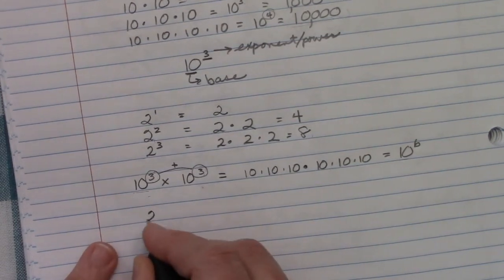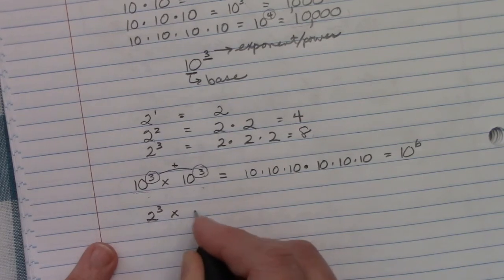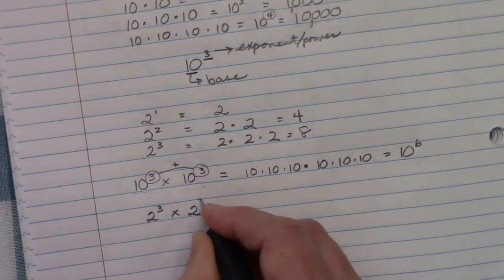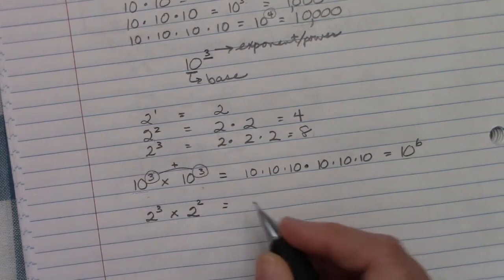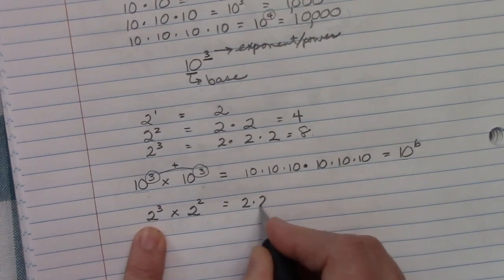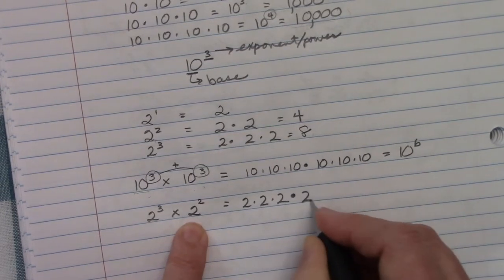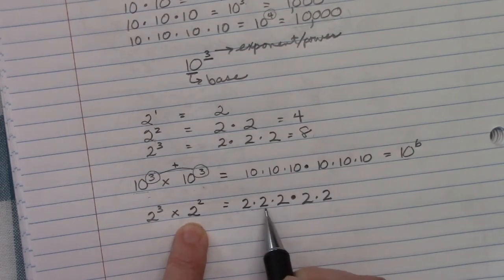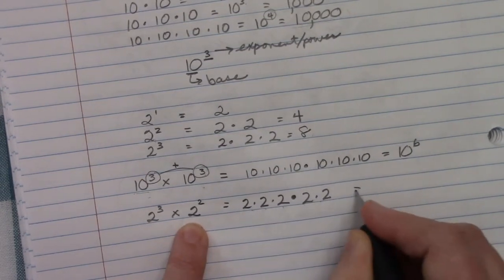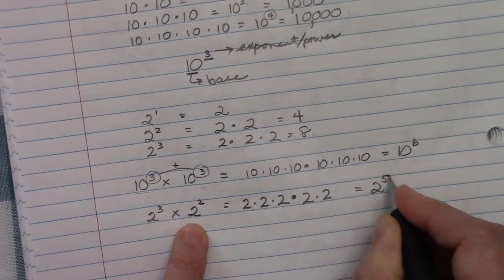Let's try 2 to the 3rd times 2 to the 2nd. What would that be? Well, 2 to the 3rd is 2 times 2 times 2, times 2 times 2. 2 times 2 times 2 times 2 times 2 comes out to be 2 to the 5th.